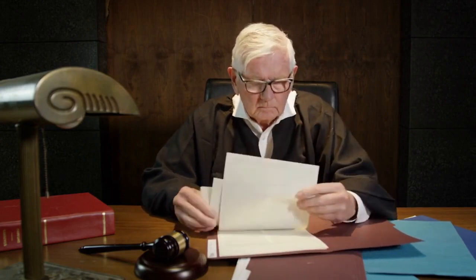Once your complaint is written, you need to file it with the correct court, which is done at the clerk of court's office. You will have to pay a filing fee, but if you cannot afford it, you can ask the court for a fee waiver by filing a form often called an application to proceed in forma pauperis.